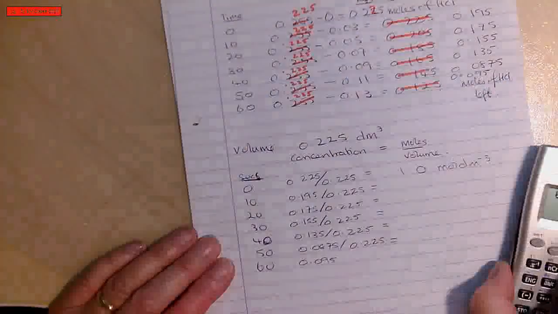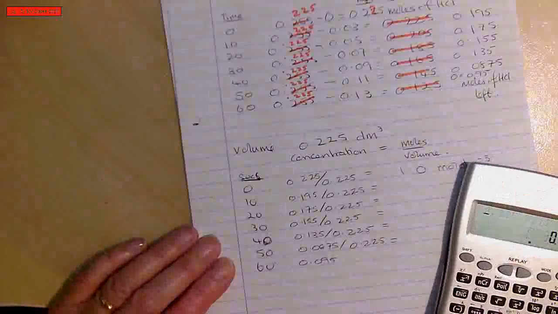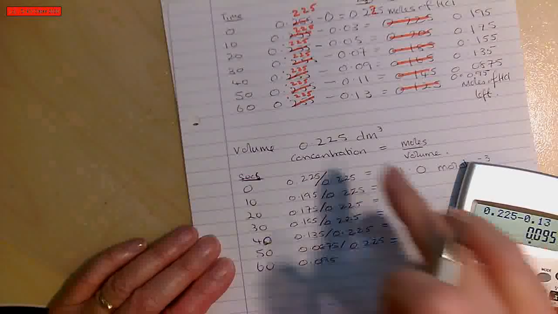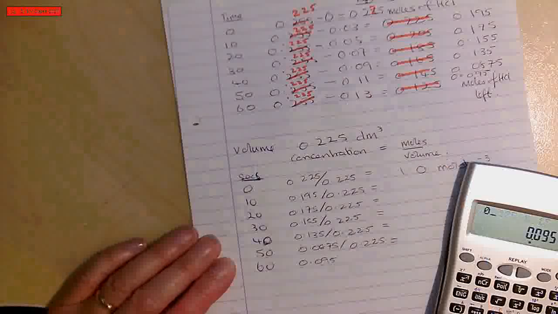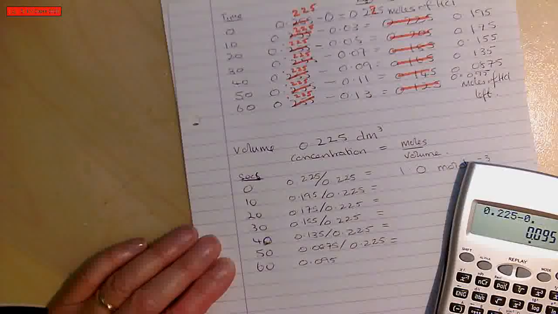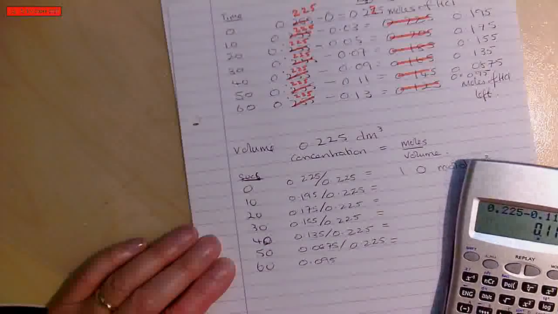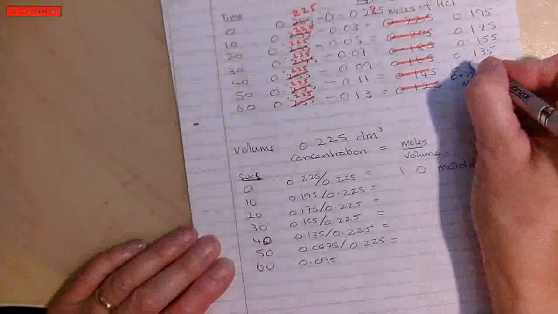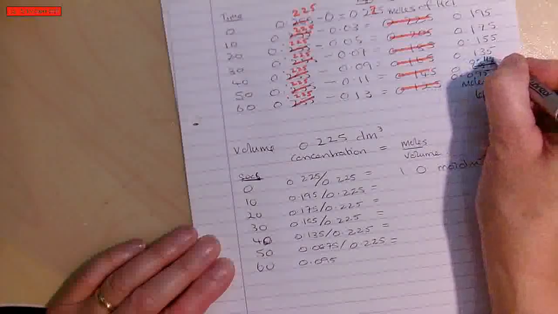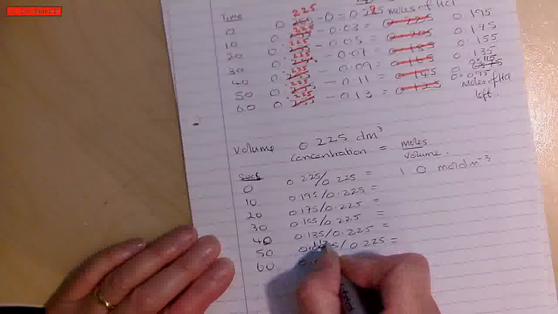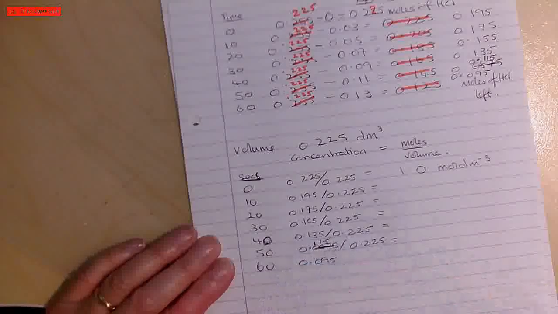That's bigger than that. That's not right. Let me just check that. 0.225 take away 0.13 equals 0.095. That's correct. Let me check that one. 0.225 take away 0.11 should be 0.115.